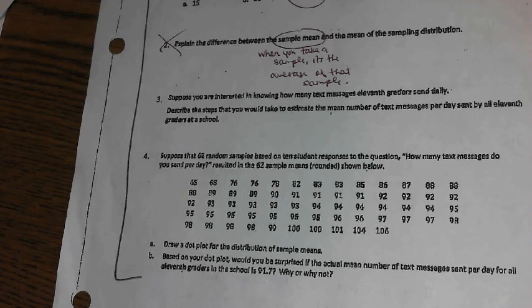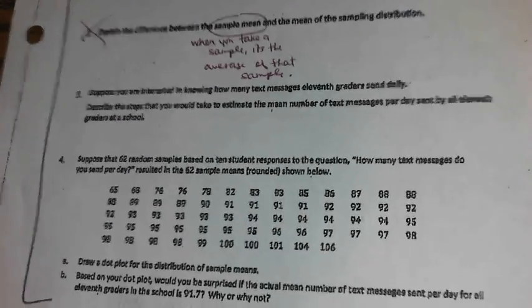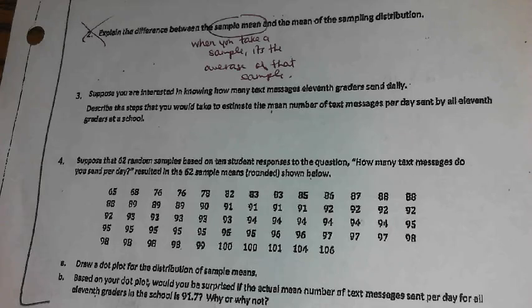Number 3, suppose you are interested in knowing how many text messages 11th graders send daily. Describe the steps that you would take to estimate the mean number of text messages per day sent by all 11th graders at a school. So this is kind of more introductory stuff that we did earlier this unit. How would you, assuming that you can't ask every single 11th grader to tell you the number of texts they sent in a day, what method would you use?